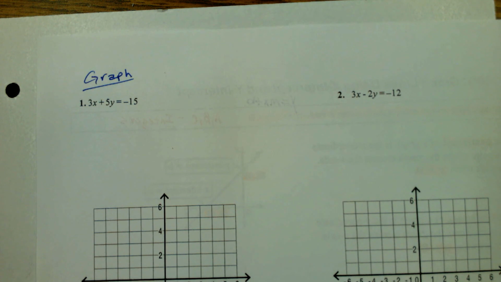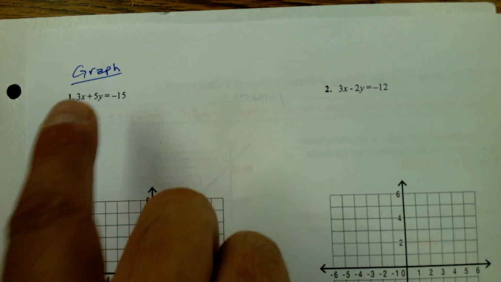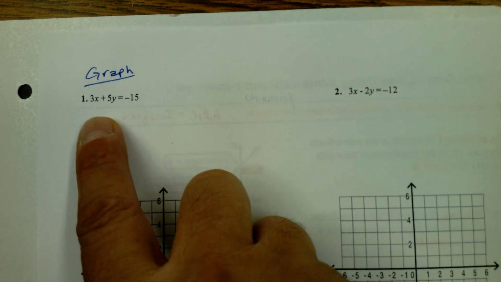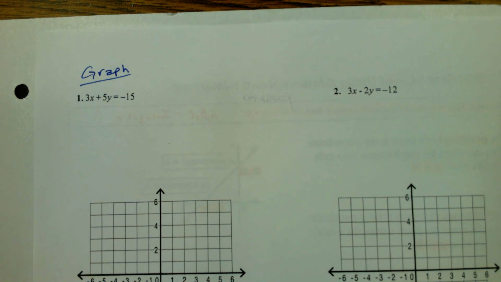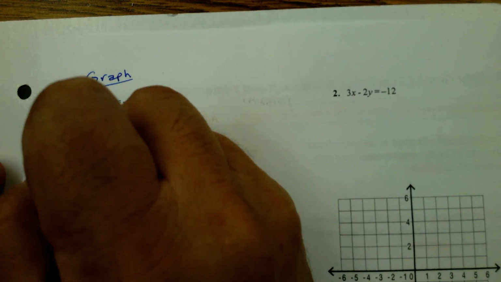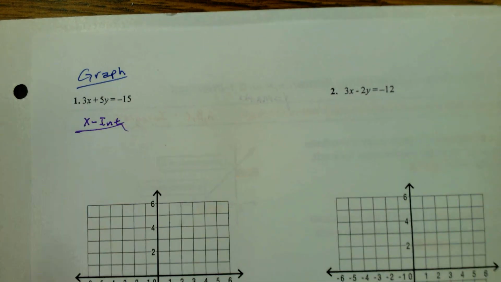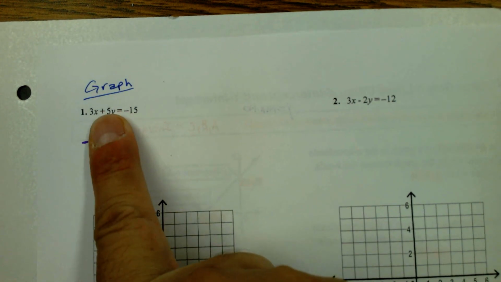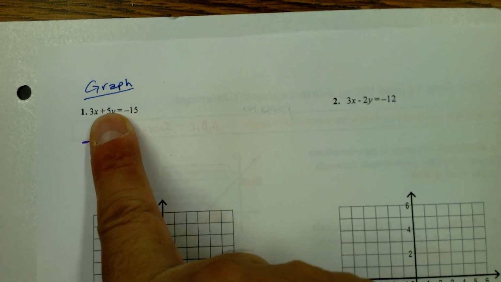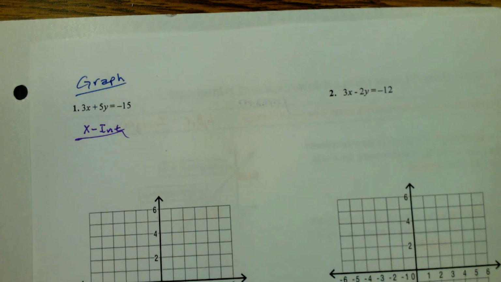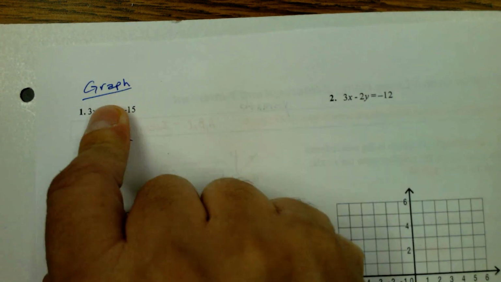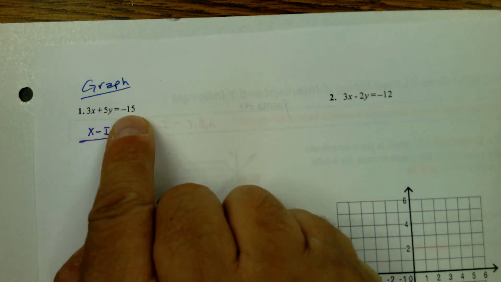So what we're going to do is cover up the first part of the equation and solve for x. Then we're going to cover up another part of the equation and solve for y. So it's going to take the effect of the 0. To figure out the x-intercept, we're going to have to replace y with 0. What's 5 times 0? 0. So basically, you cover up the y portion. And I'm going to be left with 3x equals negative 15.